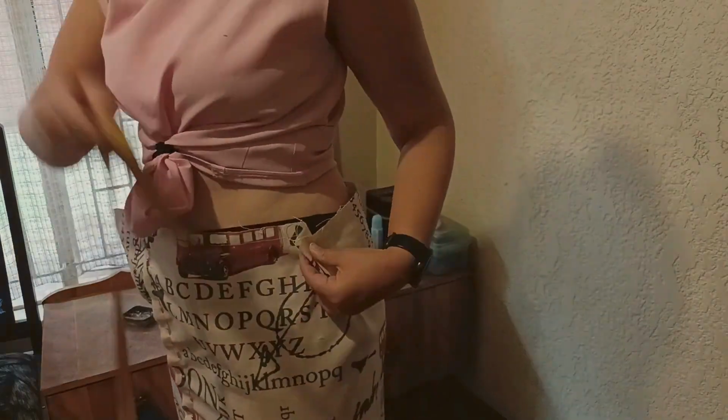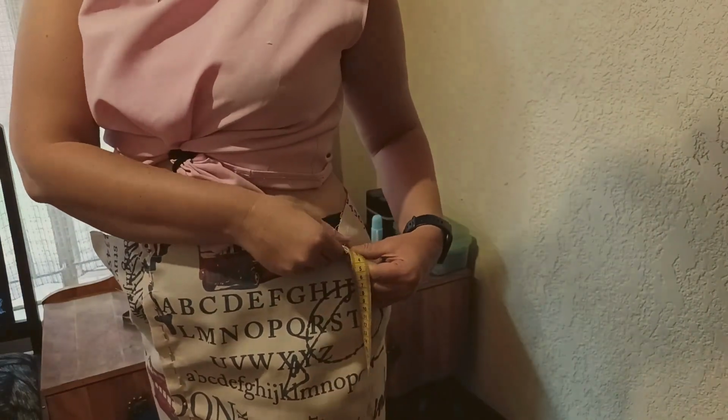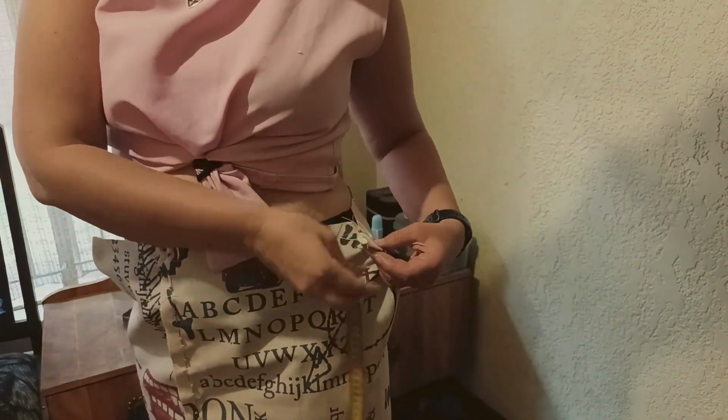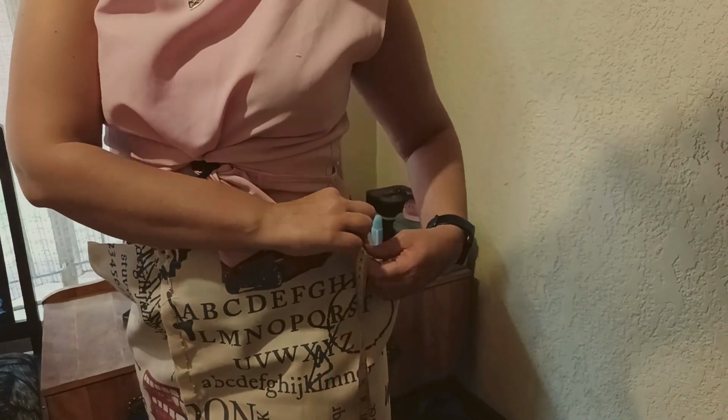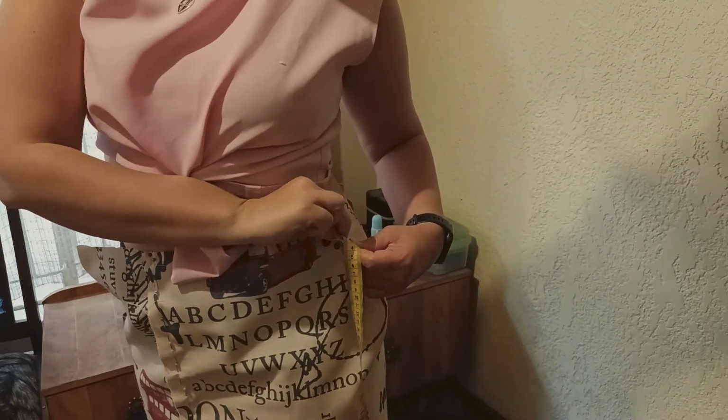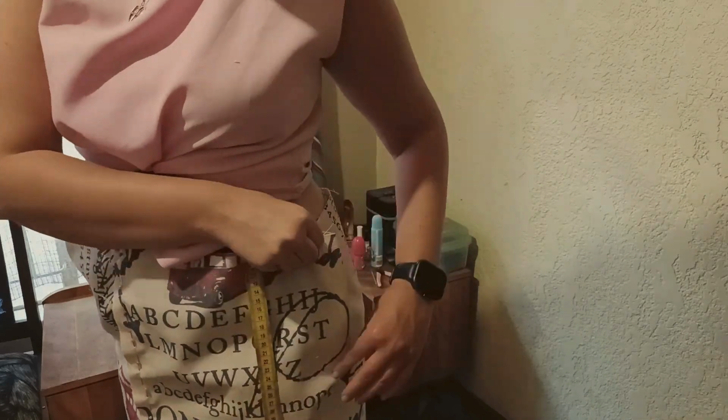Grabbing one of my several measuring tapes so I can make sure my side seams stick together or are the actual correct measurement that I can work with.